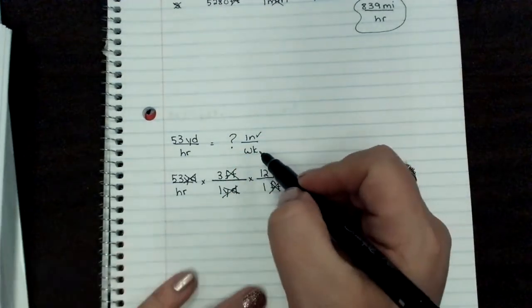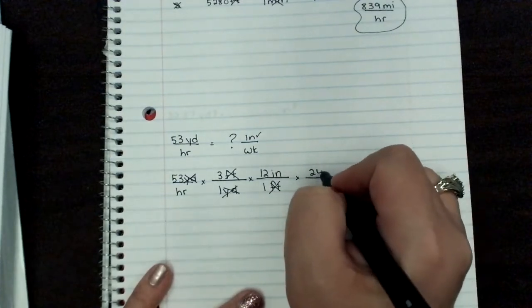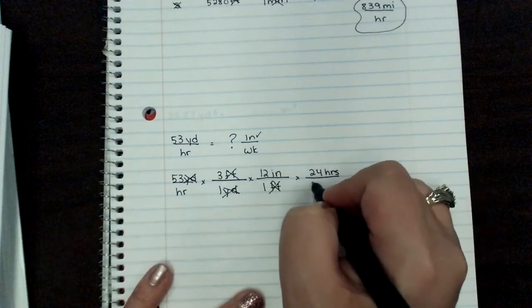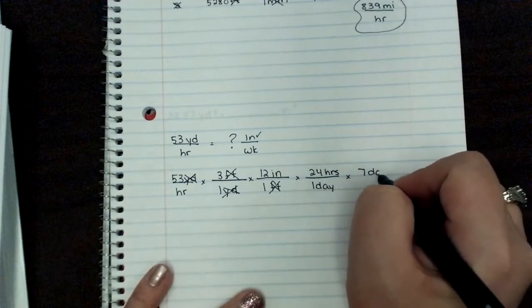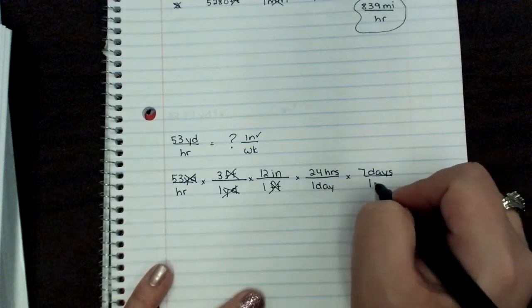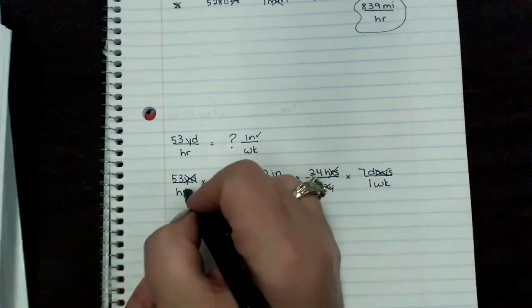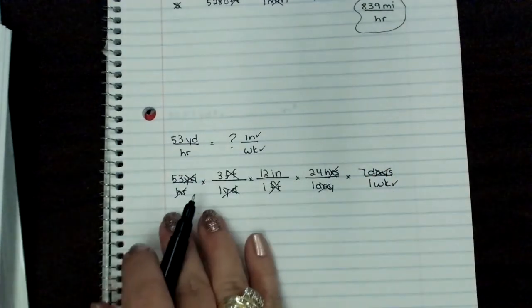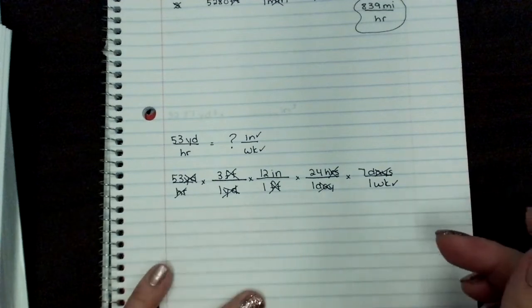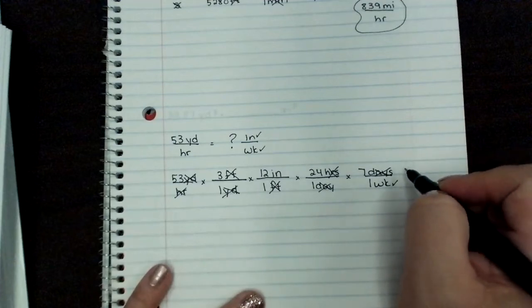So now I need to convert into weeks, okay? So I know that there are 24 hours in a day, and I know that there are 7 days in 1 week. So that gets rid of days and hours, and I'm left with weeks. And so that goes right there. Remember how I told you it's like a puzzle. You just have to make it fit. You manipulate the conversion factor as you need to. So now I'm just going to run it through my calculator.